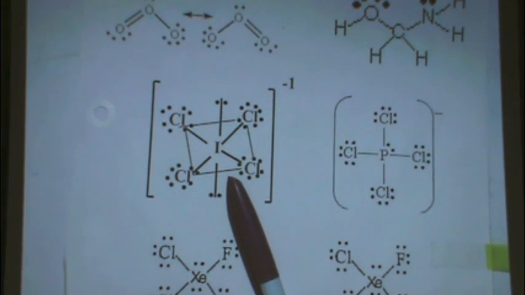Two of them, as you can see, are lone pairs. So, anybody who has their sheet out, two lone pairs on octahedral is called what for molecular geometry? Square planar. It's actually drawn square planar right now.